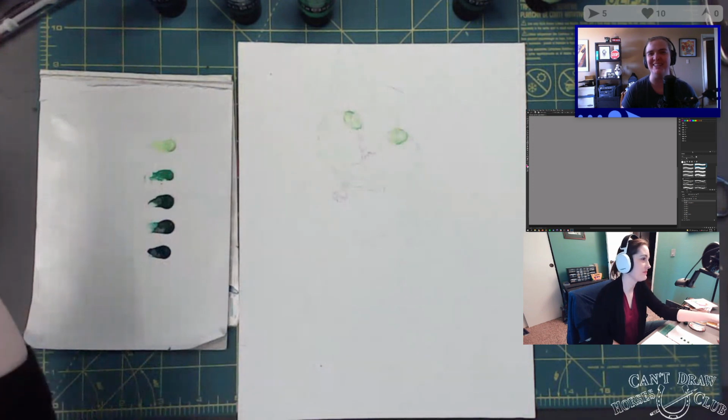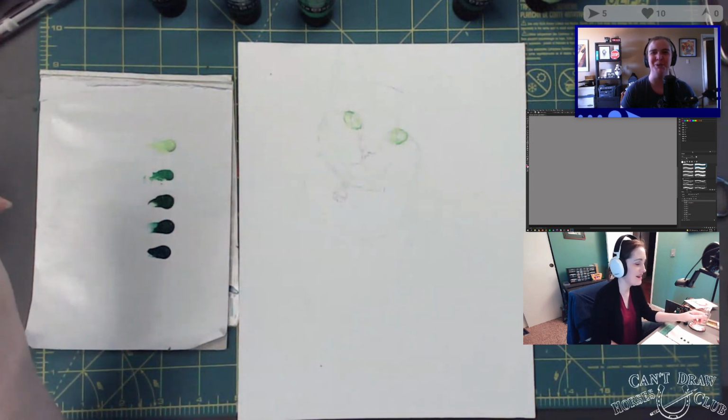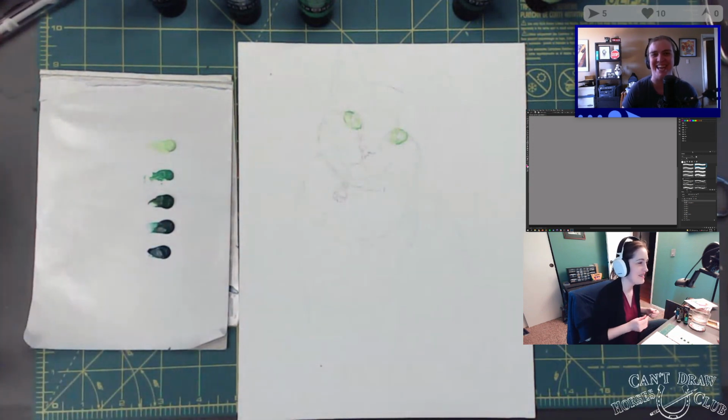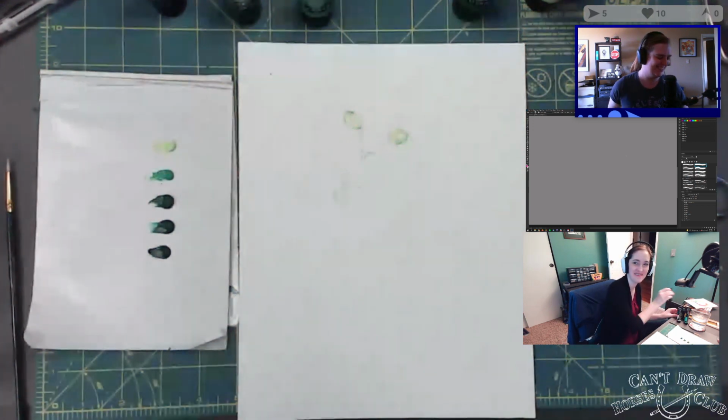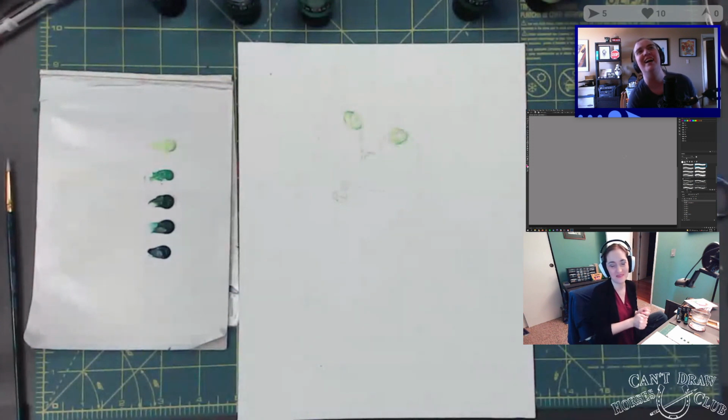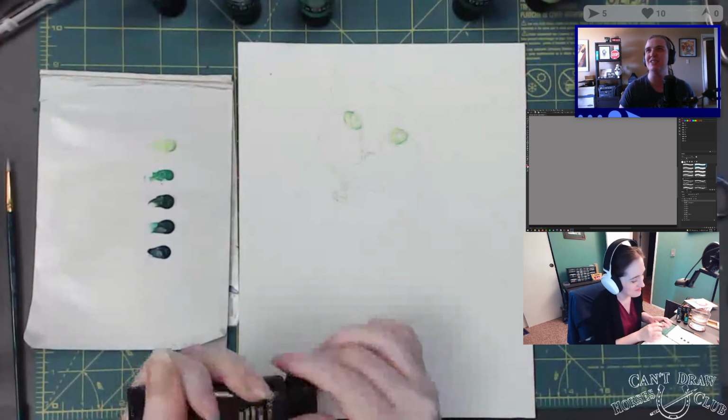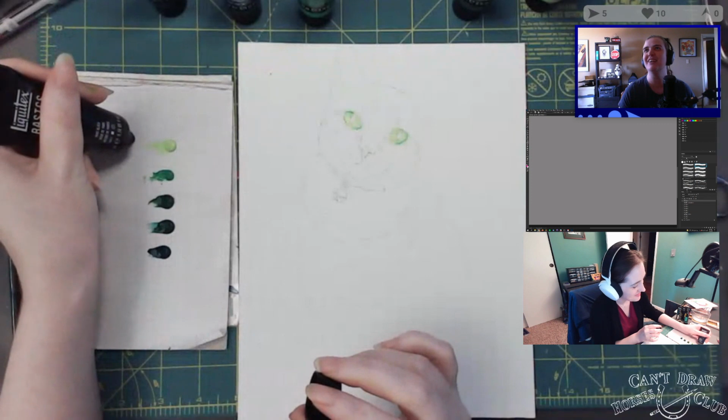Should just make the whole thing green then. Welcome, Raiders from Brozard. We're making a scary cat. We're both making scary cats. Is that what you're going to do? Yeah, I just have to pull up which one's fear. Is it just the greens? Is green fear?